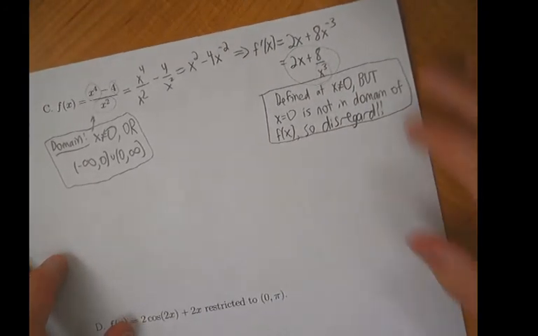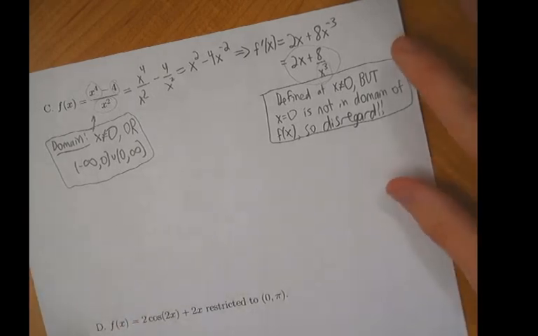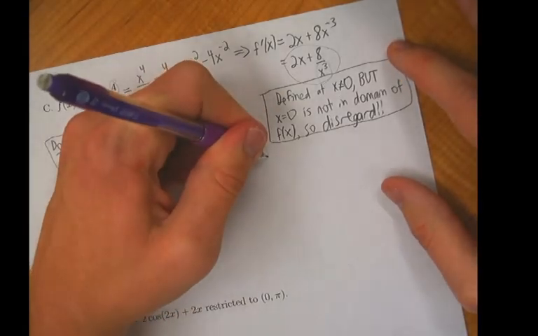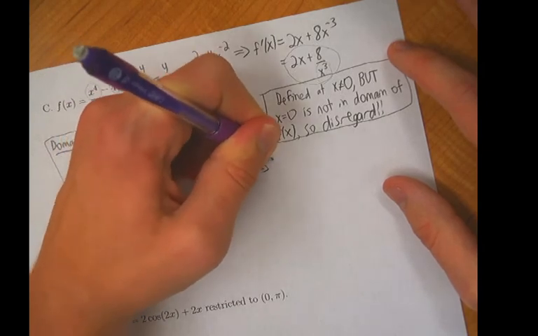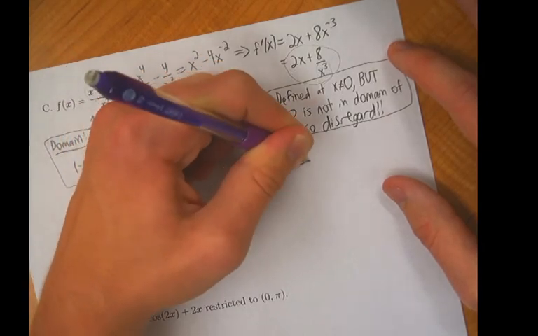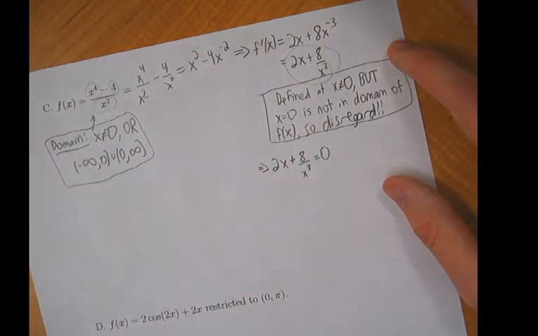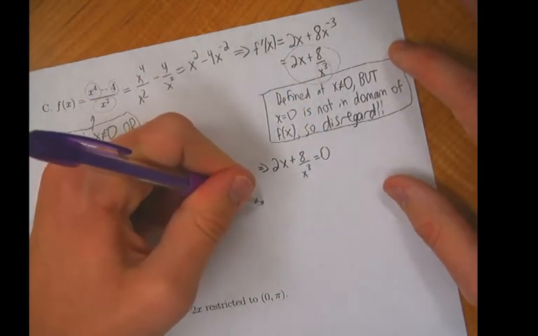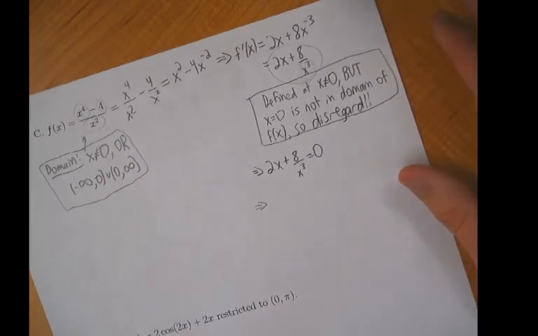So at this point, the only thing we can do is take the derivative and set it equal to 0 as we've been doing. So 2x plus 8 over x cubed equals 0. Let's solve for x from this. What would be the next step from this? What would you want to do? What would your next step be?